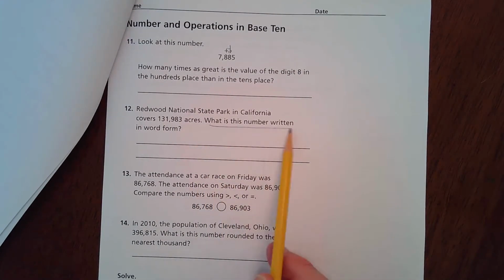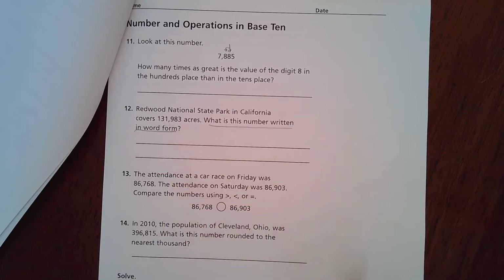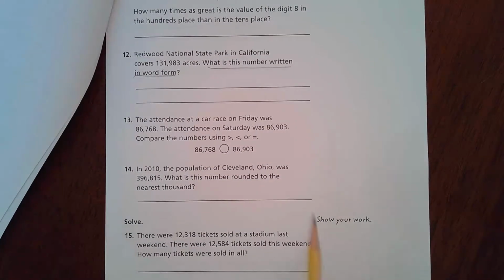What is the number written in word form? So see if you can write that whole one out. You're comparing these two. Who's bigger, right?